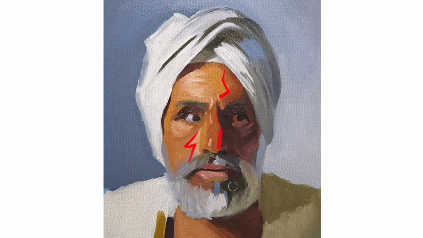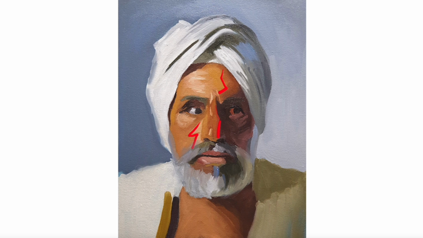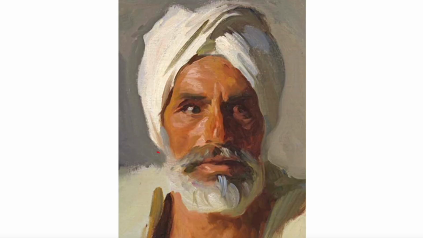Also down here in the beard, we have this dark shape that is a little too crisp, and just bringing some of that paint out into the wet paint of the beard would have been really nice. Softening this edge over here would have been really good too. Coming back to the Sargent painting, you can see how soft he left this edge here.